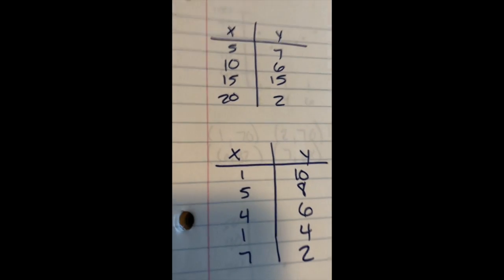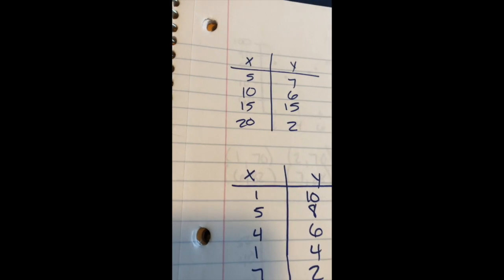Another way that we can see this is in tables, where we're looking at x as our input and y as our output. So let's say that we have this input 5, 10, 15, and 20, and our output 7, 6, 15, and 2.